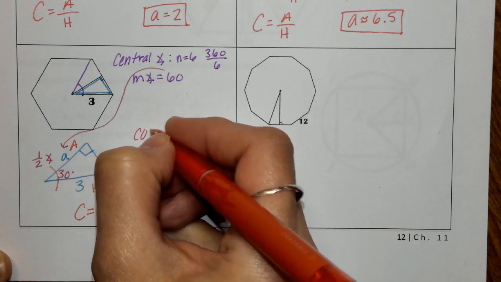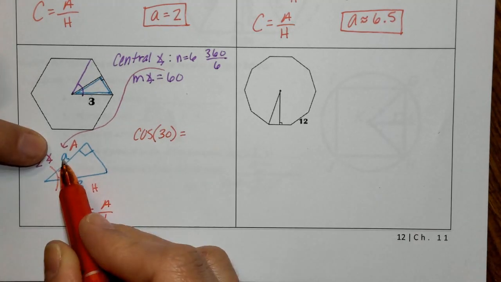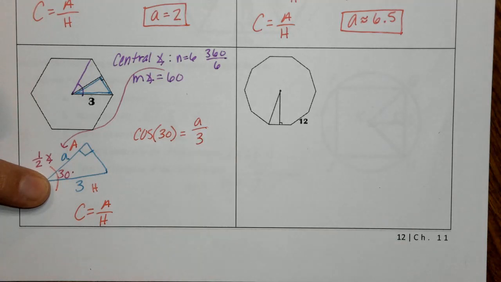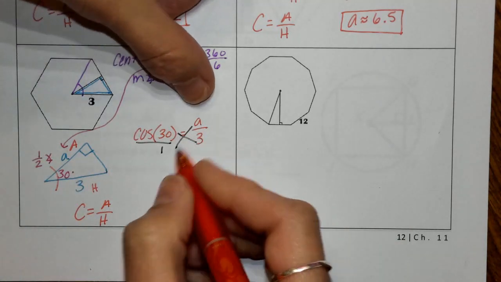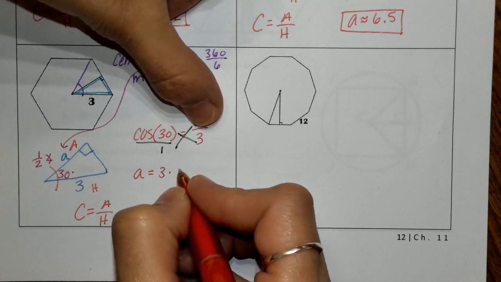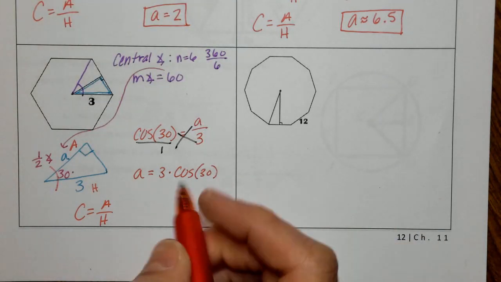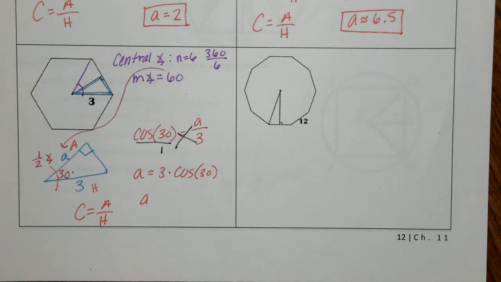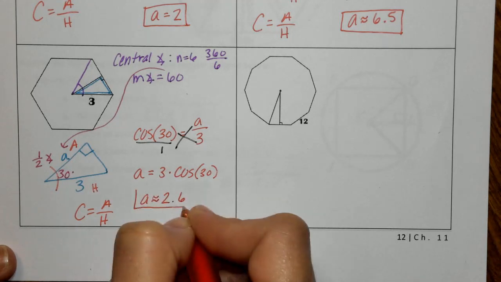So we have the cosine of 30 degrees is equal to adjacent, or missing, over the hypotenuse of 3. Our cross product, the apothem will equal 3 times the cosine of 30. Calculator in degree mode. This will wind up being approximately 2.6.